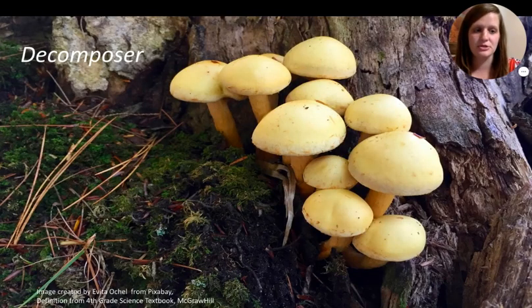A decomposer, though, is an organism that breaks down waste and the remains of other organisms into simpler substances. According to NatureWorks, mushrooms and other decomposers do not have chlorophyll, so they cannot make their own food or energy. Instead, they have enzymes that are released to decompose or break down dead plants and animals.